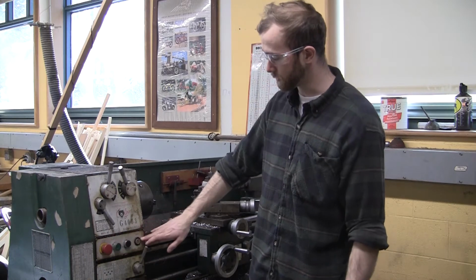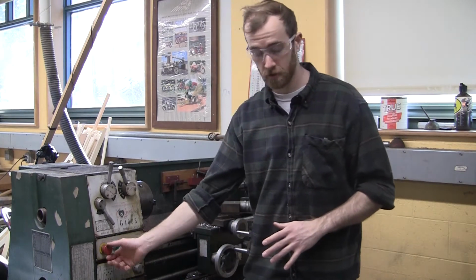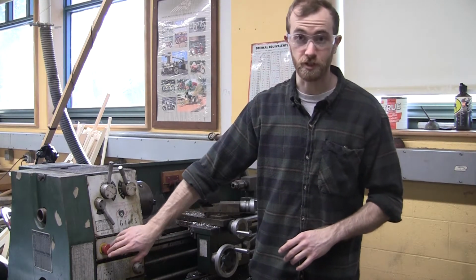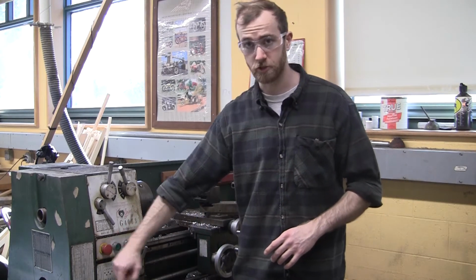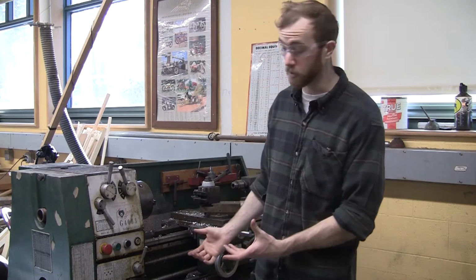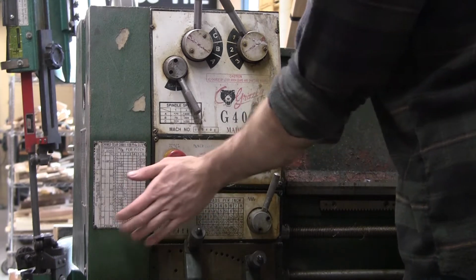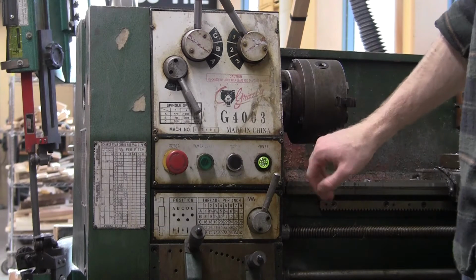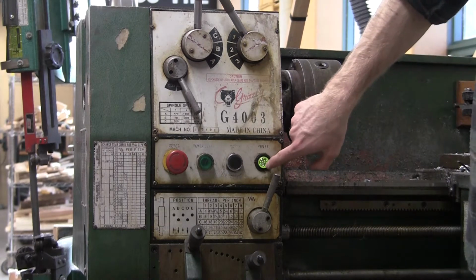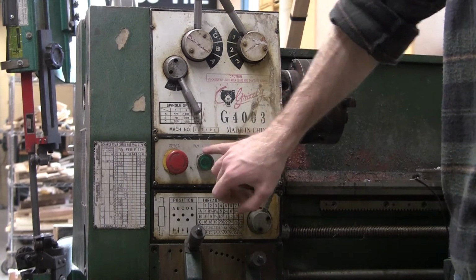Below that, we have some buttons. These buttons are what you press to actually turn the lathe on. So this first one, the red one, says reset. That's important. This is a safety feature. When you press it in, it turns off. So to turn it on, you rotate it up just a little bit, and it pops out. When that happens, you'll see this green power light up. Next, there's a power start right there.